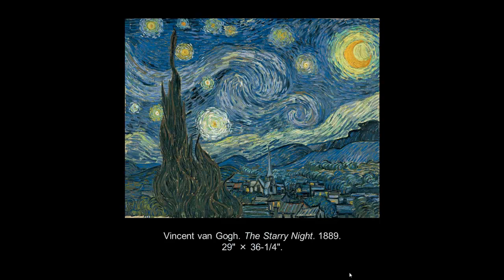We have the hills echoing these tremendous cosmic forces that are flowing through the sky. The town is in these dark forms down below to symbolize the small scale of human life, and the church steeple reaches up past everything towards the heavens. In the very foreground of the painting we see a cypress tree, which was typically planted in graveyards in Europe during this time period as a symbol of eternal life.